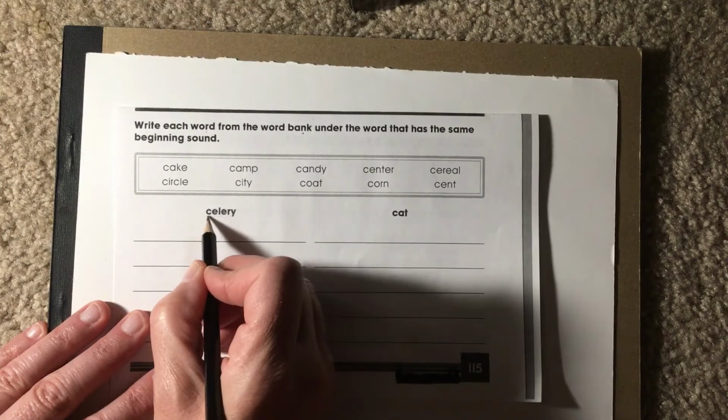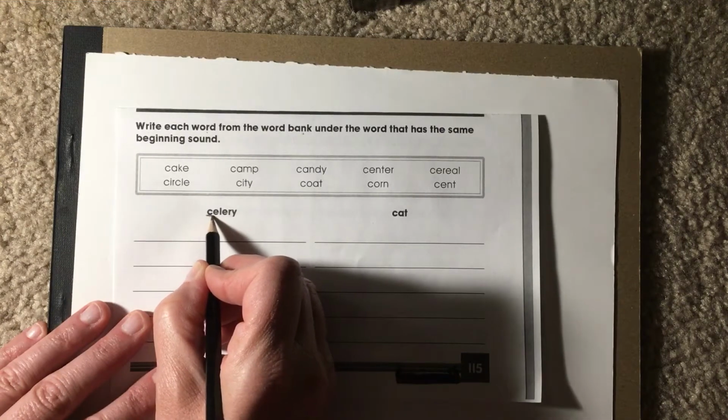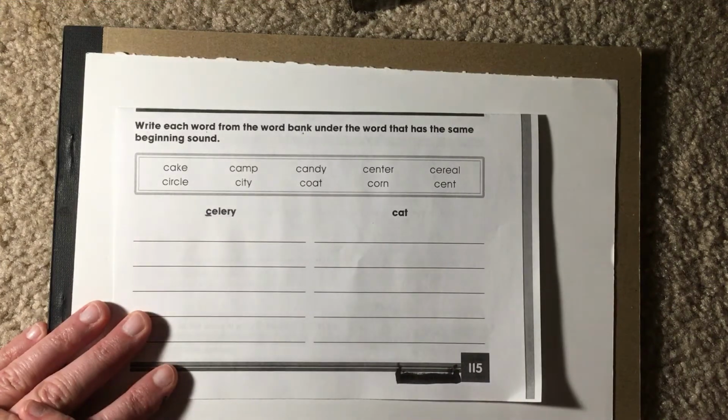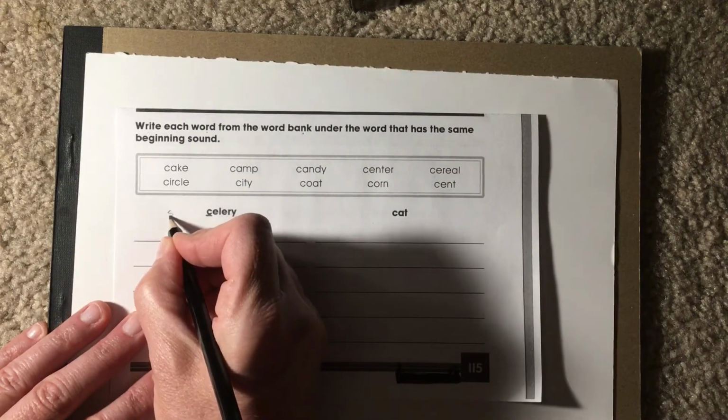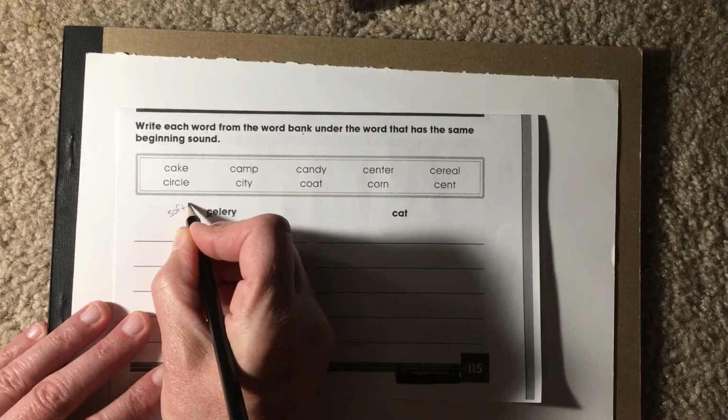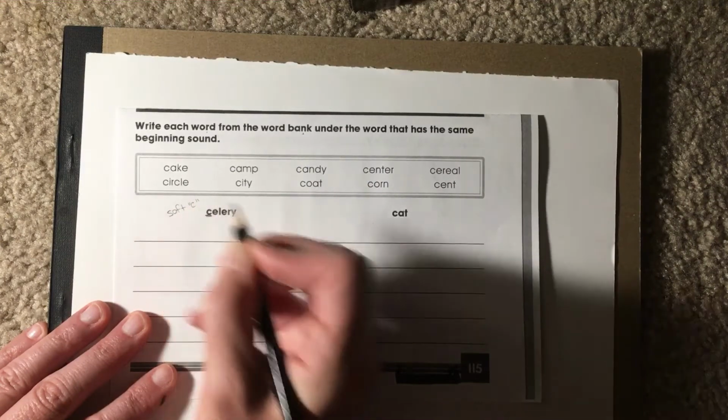Celery starts with C, but it's a soft C. It's what we call soft C because it makes the S sound, kind of like an S. But it's a soft C sound.